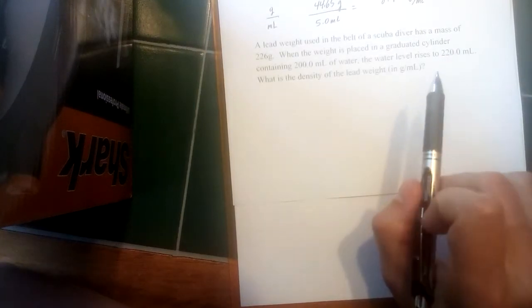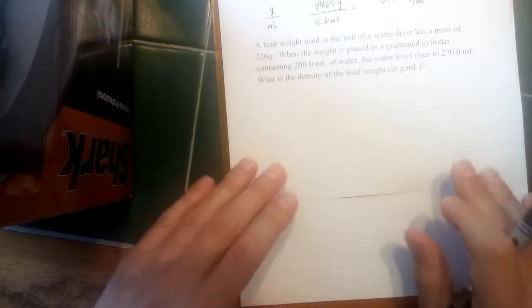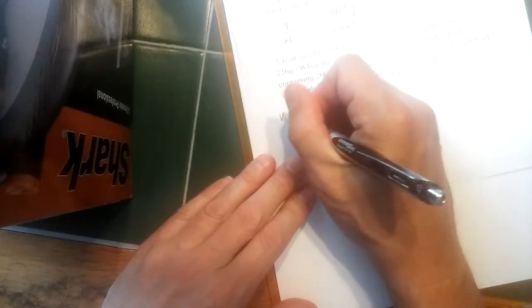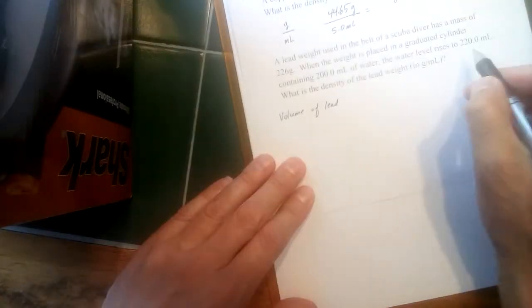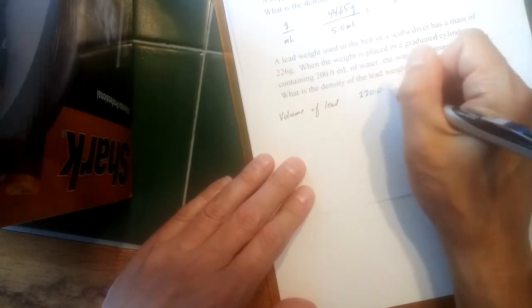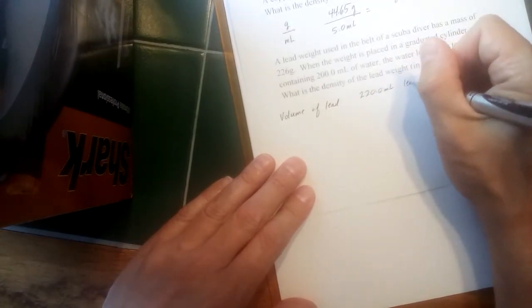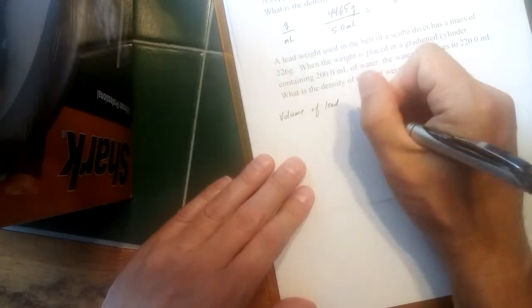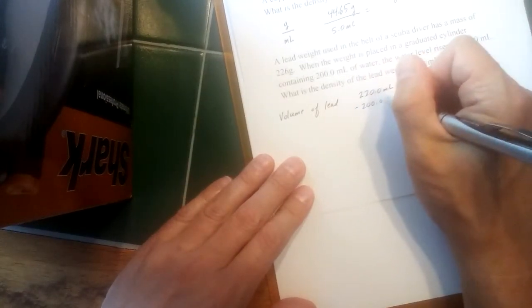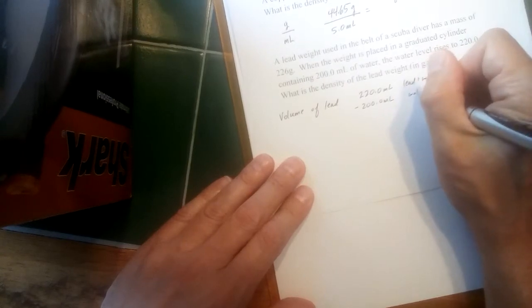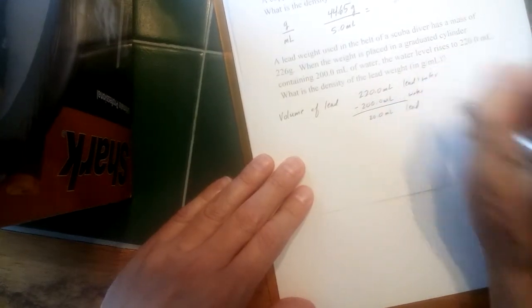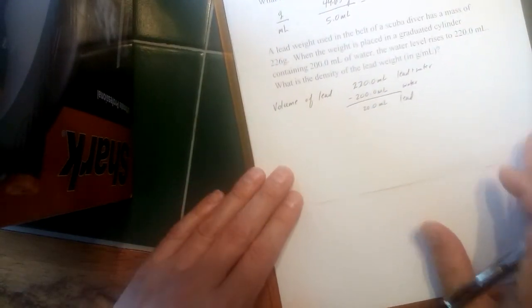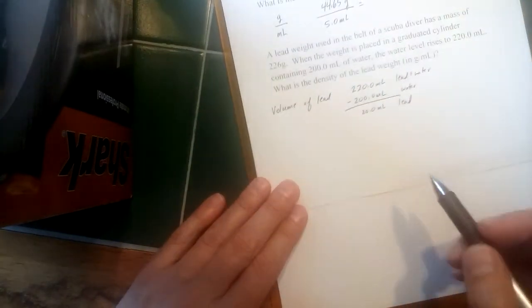So anything that sinks completely in the water is going to cause the water level to rise the same amount as its volume. So to get the volume of the lead here, what we need to do is subtract 220.0 milliliters. That is the lead and the water. If we subtract the 200.0 milliliters, that is just the volume of the water. So subtracting there will give us the volume of the piece of lead. Now, once we have the volume of the piece of lead, we have the same data we had in the first problem.